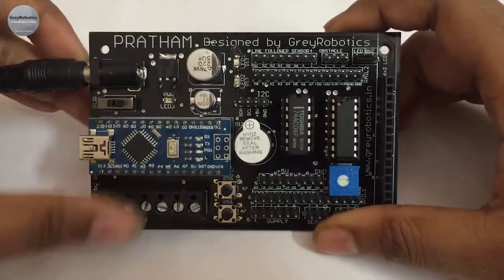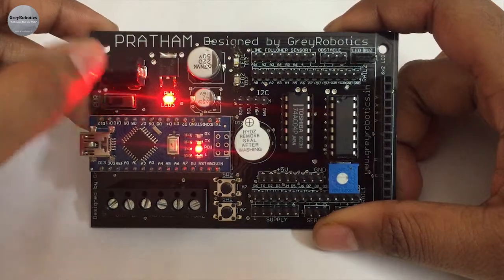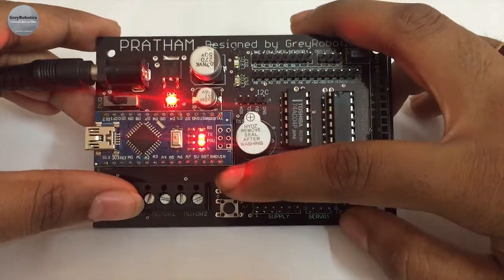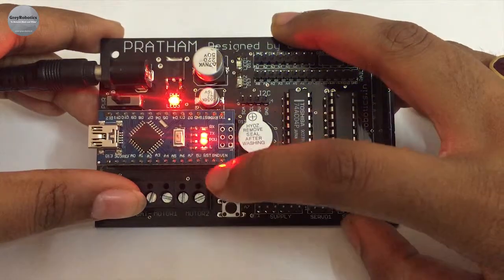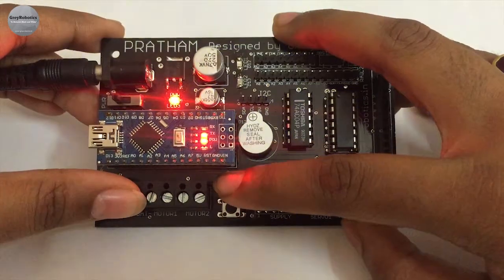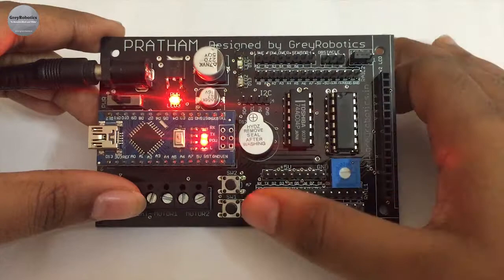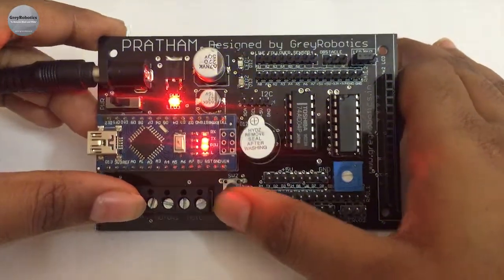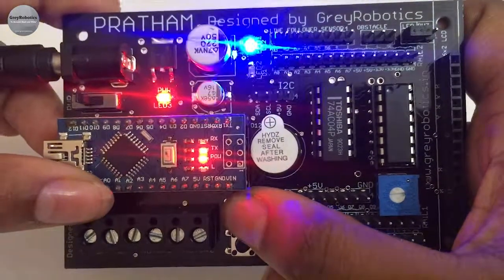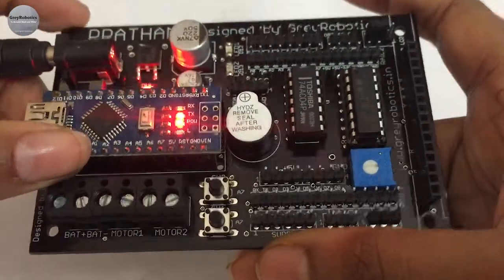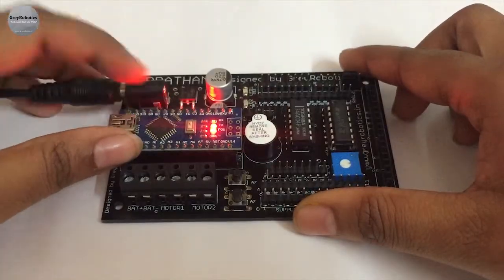Hello friends, power up your board and switch it on. There are two buttons, SW1 and SW2. So as per our code, both have two different functions. LED number 2 is currently in LED mode as per the jumper. You can put it in buzzer mode also.